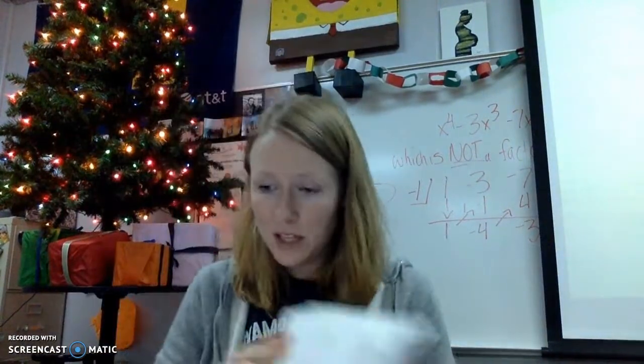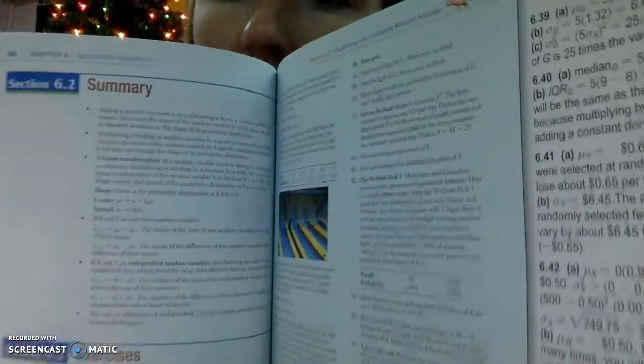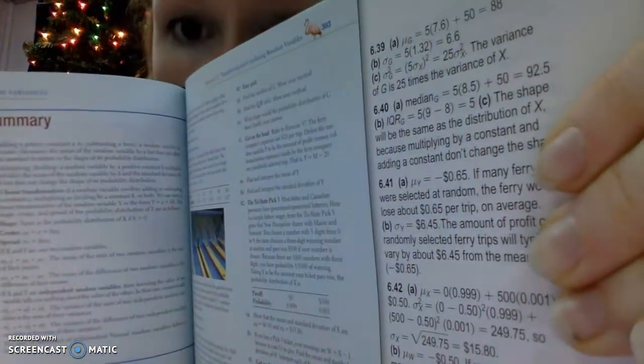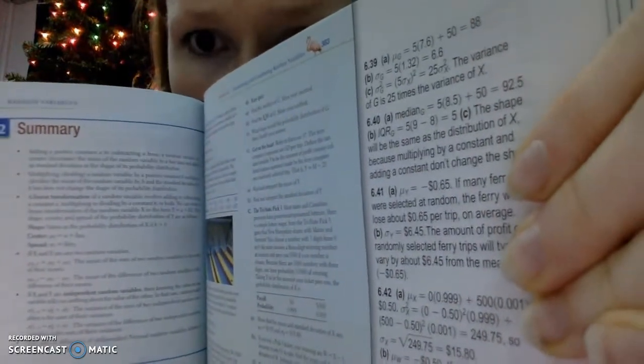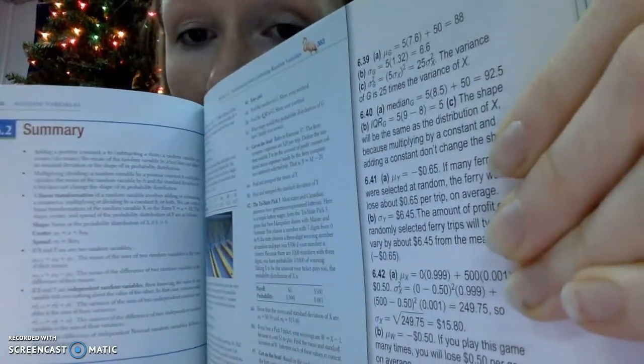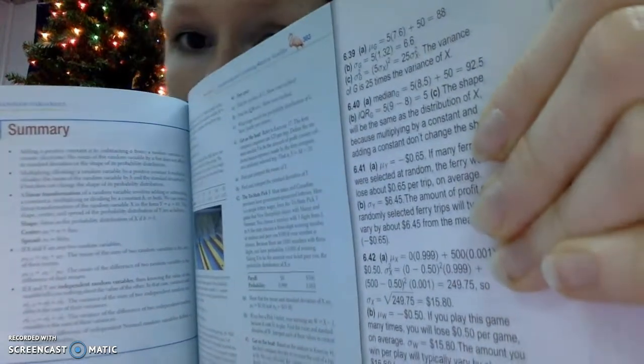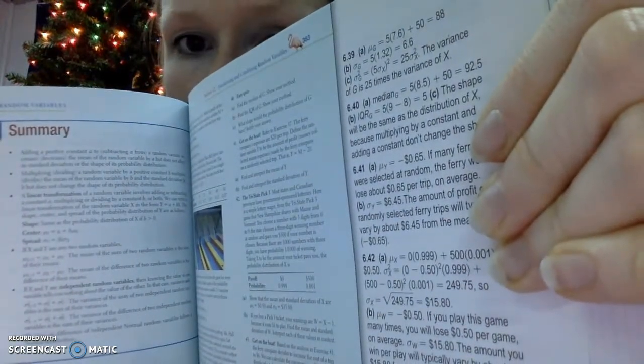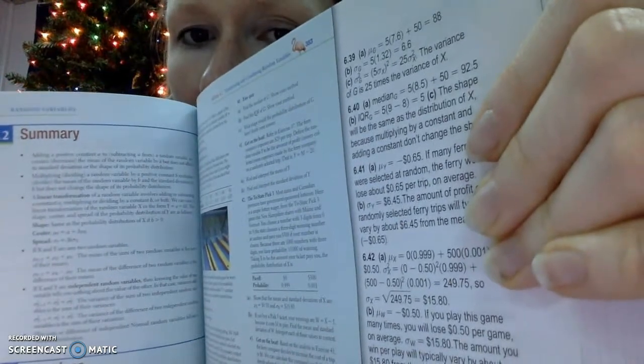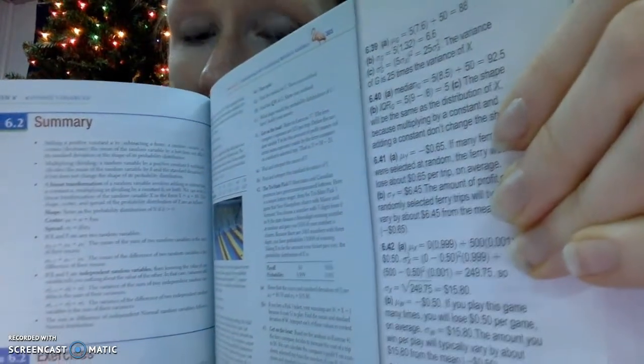If you were transforming, for number 40, the median of G is a measure of center, so it gets both multiplied and added to become 92.5. For IQR, that's a measure of spread, which means you are only going to be multiplying. So remember, measures of center, you can do both, but measures of spread, you can only multiply. And when you're talking about the shape, it really doesn't change much, usually, with transformations. So that was number 40.